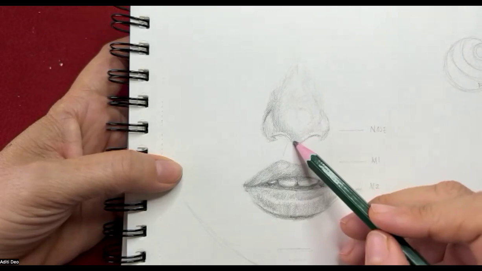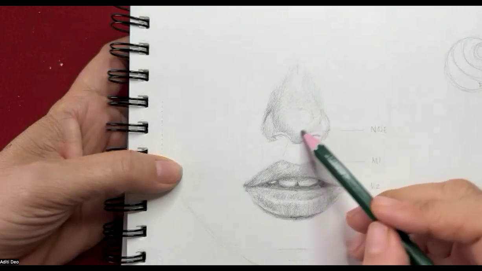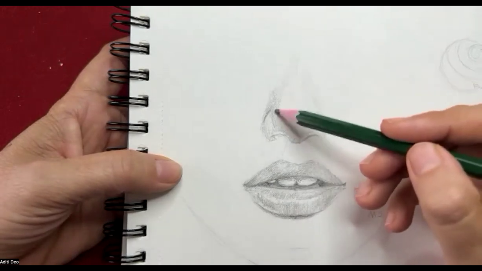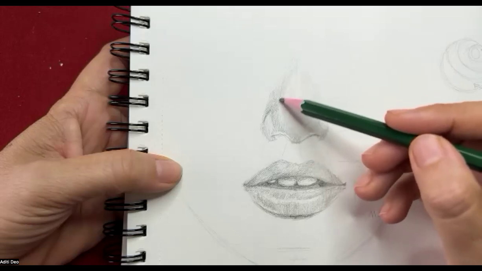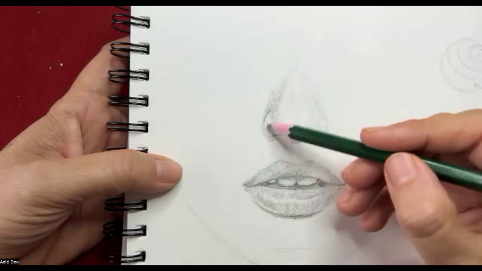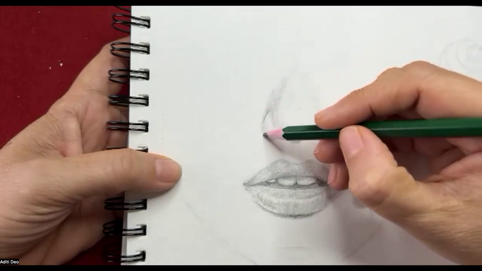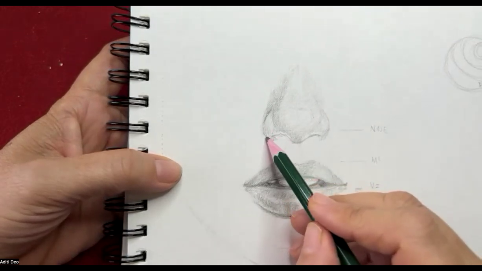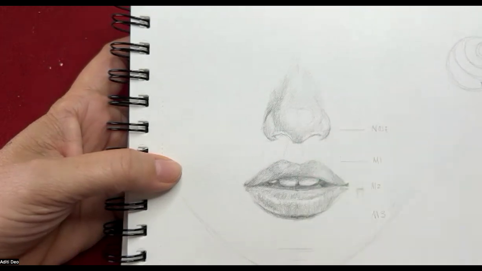Here as well, you'll see that the shadow comes in the center of the septum, but not on the sides. Try to keep that. And on the sides again, don't make a very sharp, harsh line or too many lines there. It's a very delicate area. We need to treat it with that kind of delicacy.